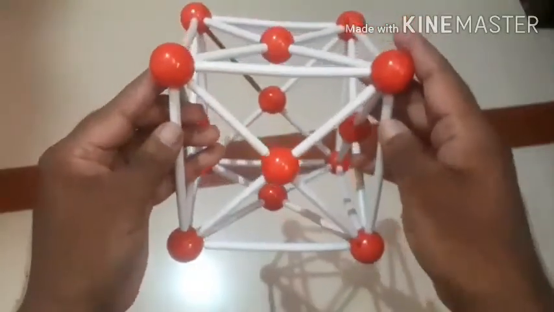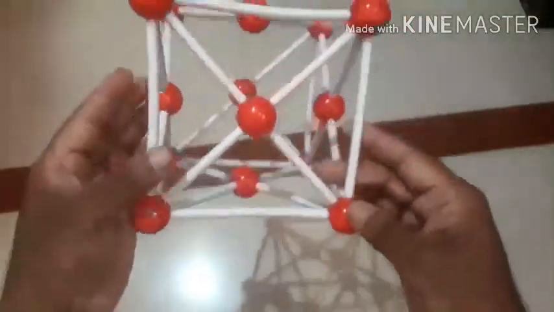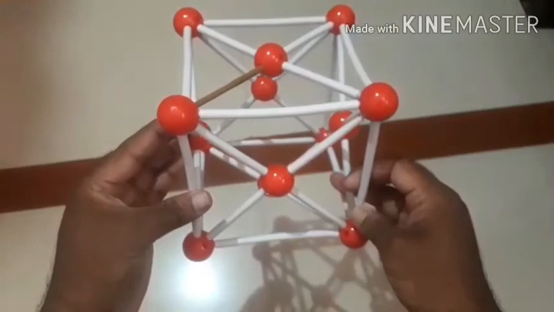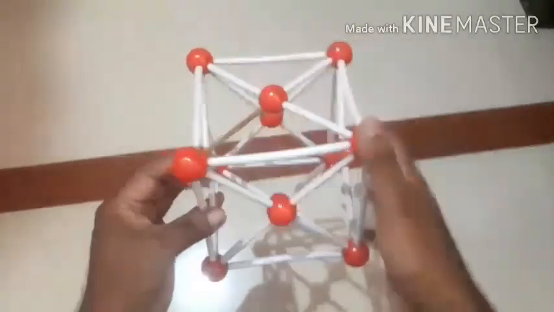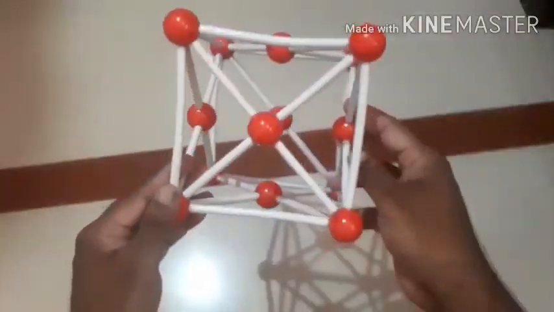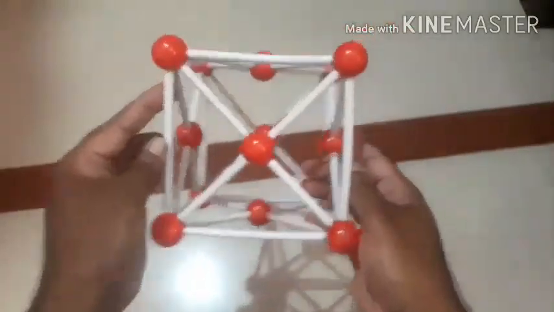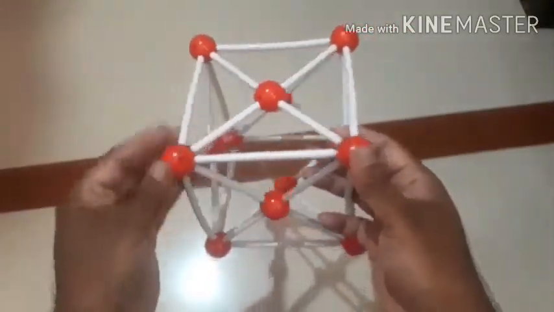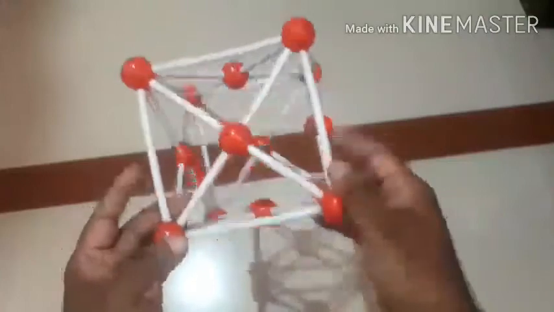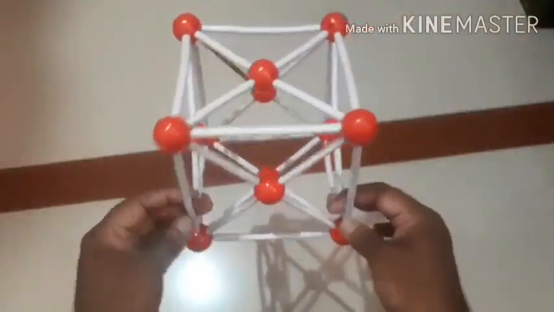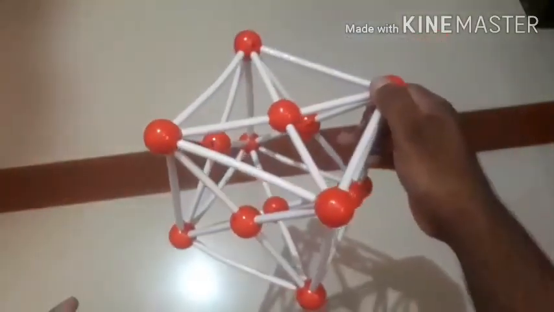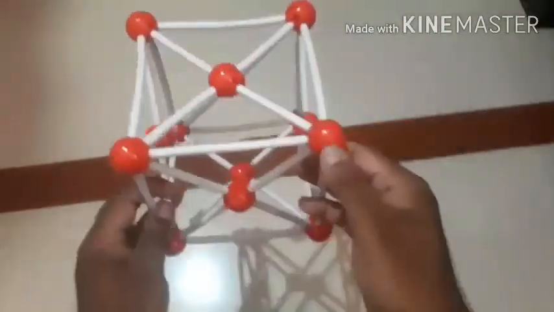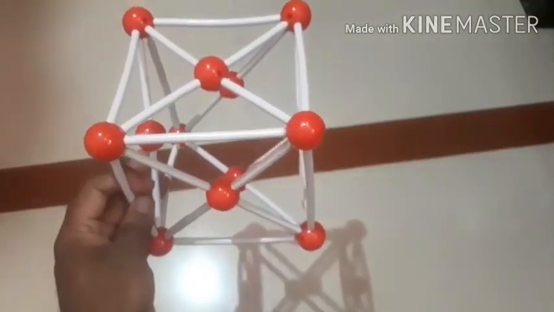ಟೋಟಲಿ 6 ಫೇಸಲ್ಲೂ ಕೂಡ, each face of the cube is characterized by a particle, and you will find the particles even at the corners also. ಈ ಕಾರ್ನರ್ಸಲ್ಲಿ ಕೂಡ ನಿಮಗೆ ಪಾರ್ಟಿಕಲ್ಸ್ ಇದೆ. Totally there are 14 lattice points required for the construction of this face centered unit cell. This is what we call face centered. We will find the particles at the corners as well as at the 6 face centers. That's all for now.